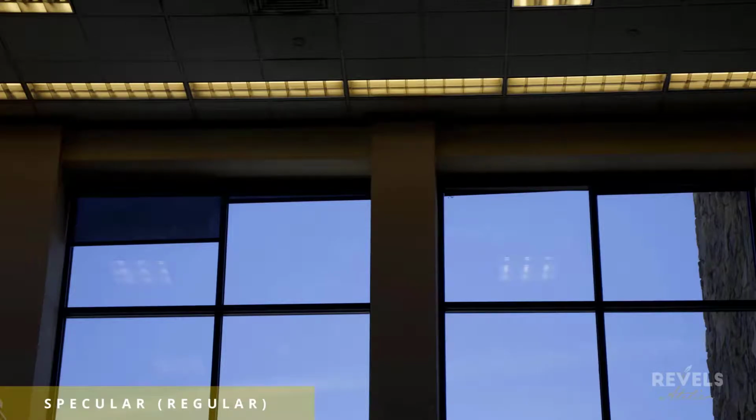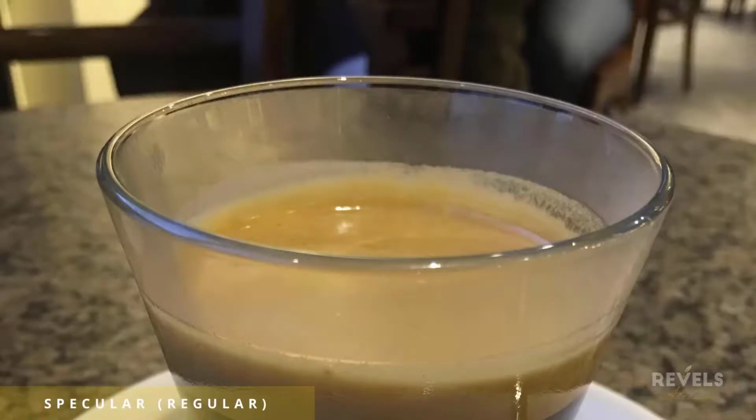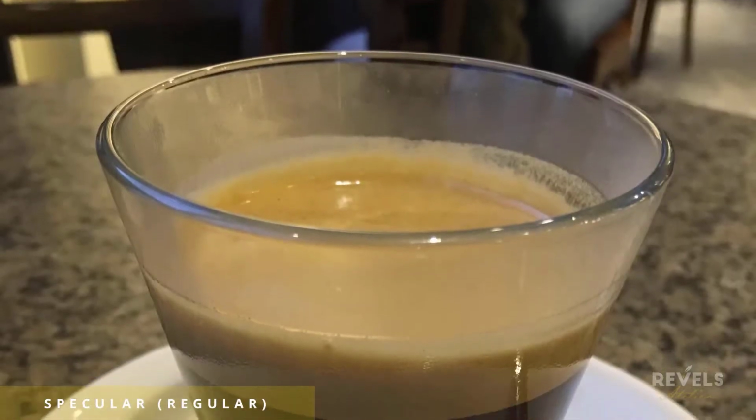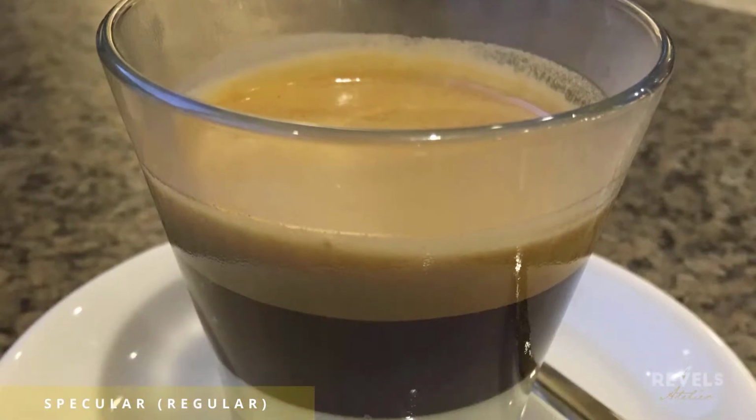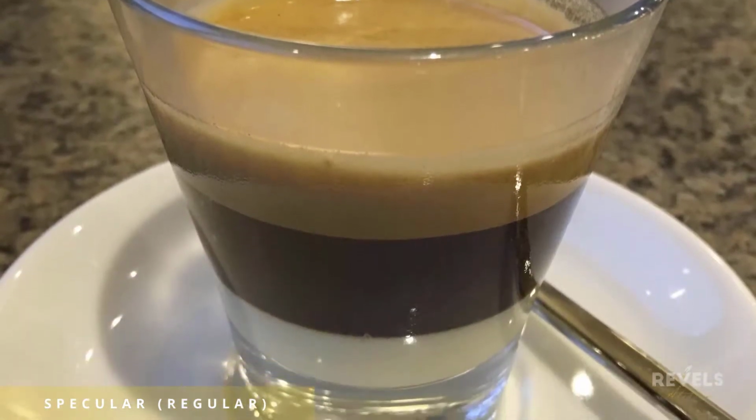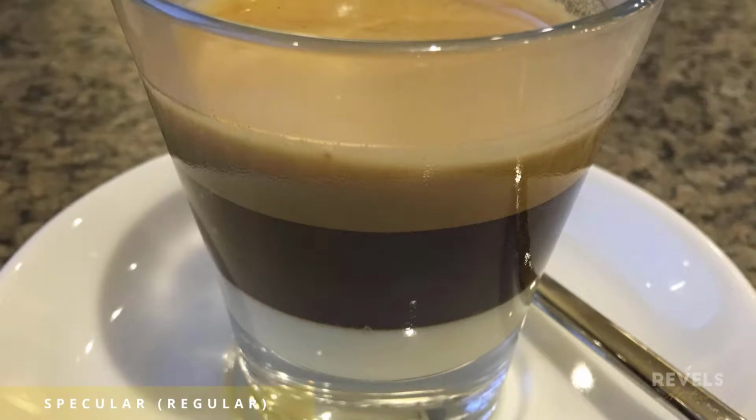I'm in the same environment. You can see the reflections from the lights above, those circles. Recessed lights, we can see them there. You see the blue bouncing in from that window, ambient light. You see the blue on the top of that cup.